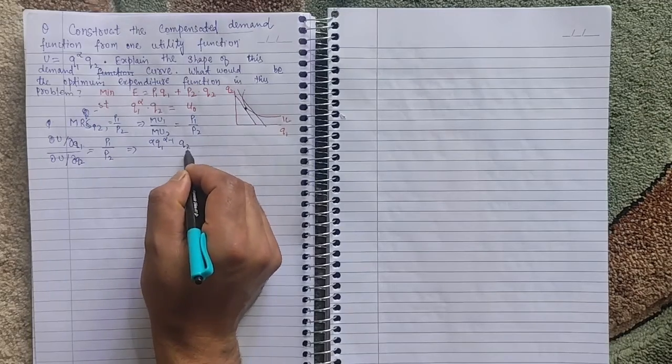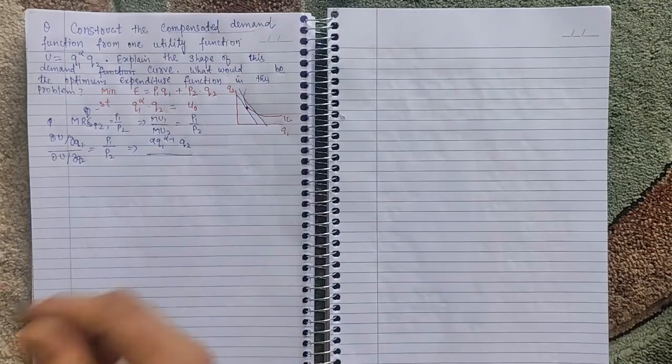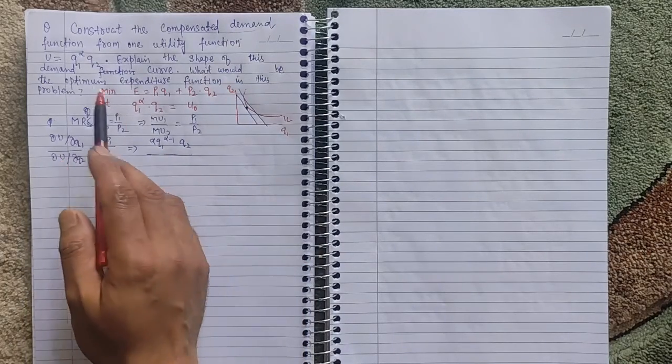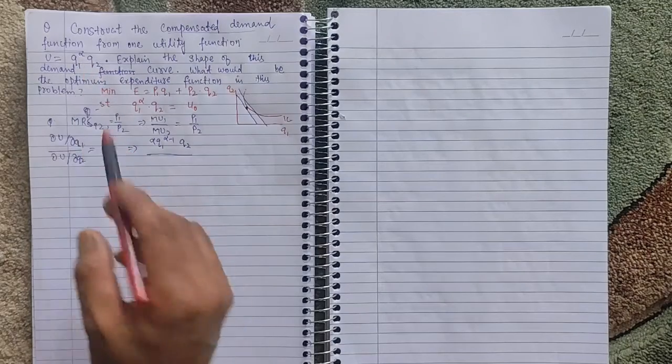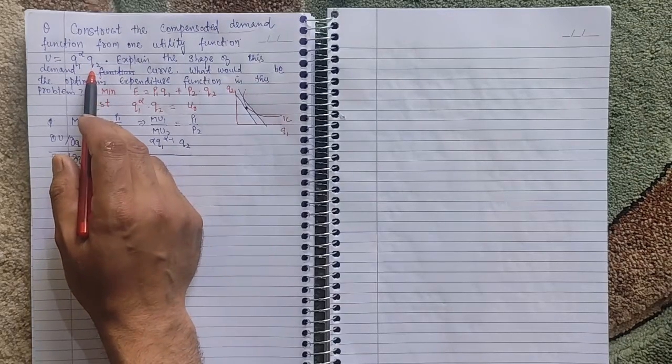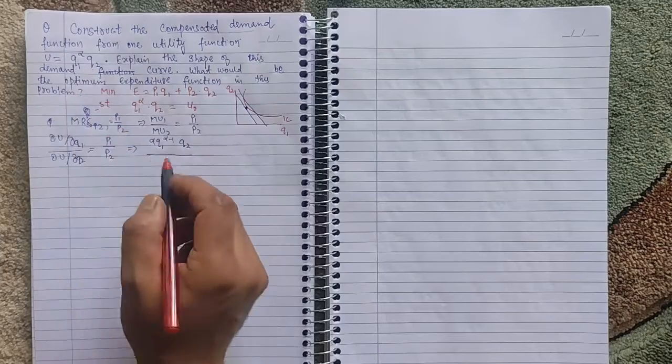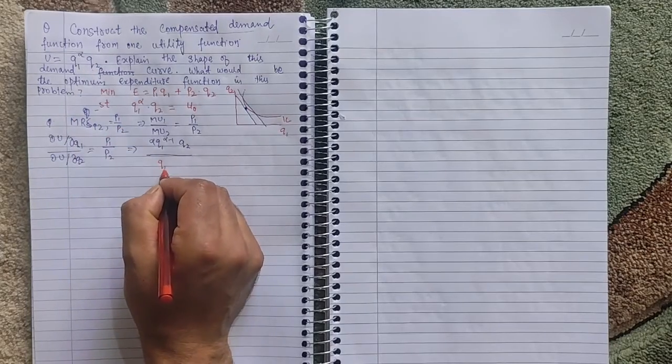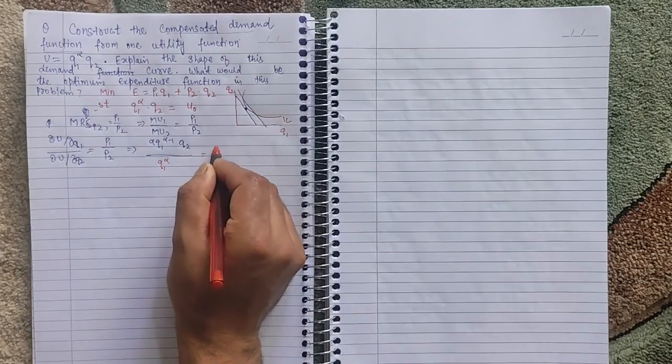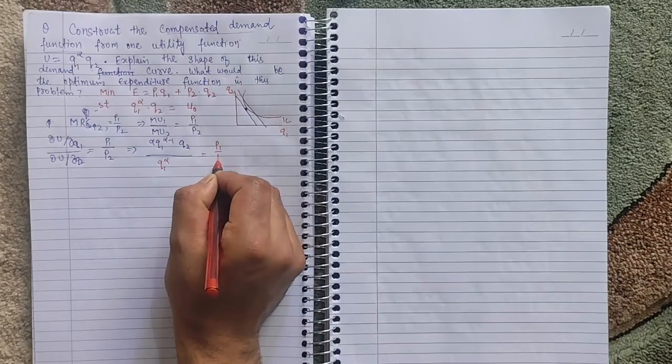divided by, I hope it is visible to you, the derivative of this function with respect to q2. Derivative of q2 is 1, so we are left with q1 raised to the power alpha only, and it should be equal to the ratio of the prices p1 upon p2.